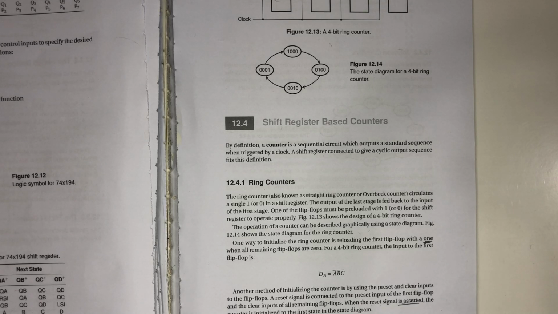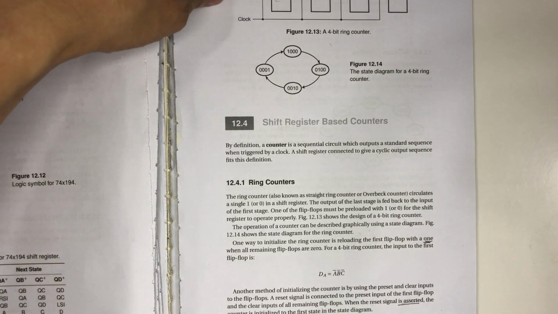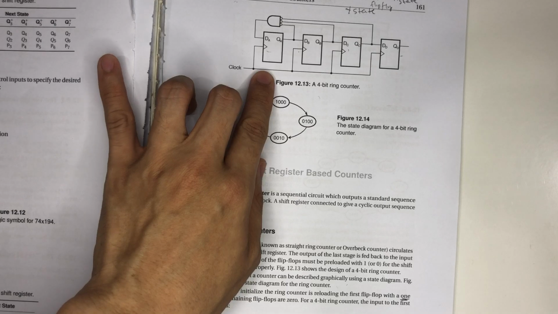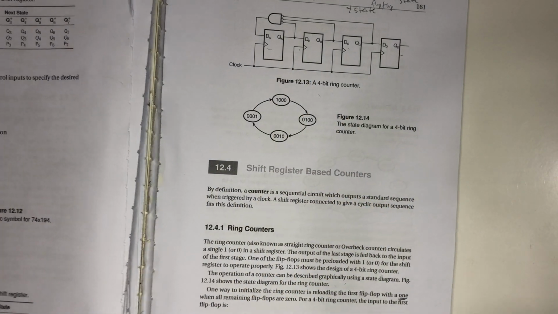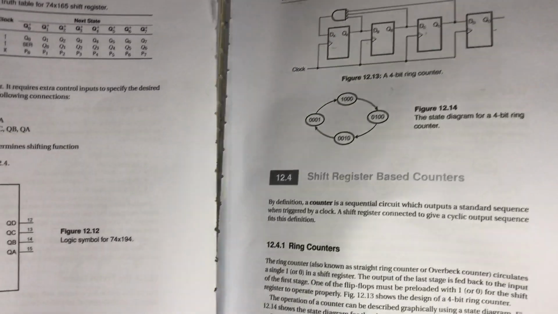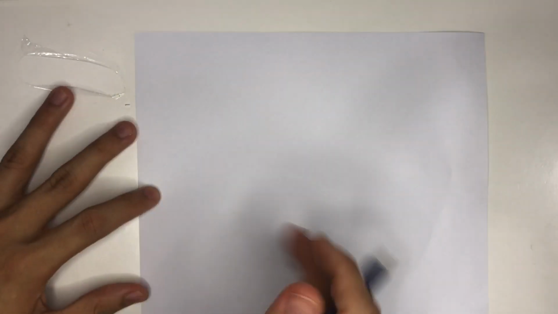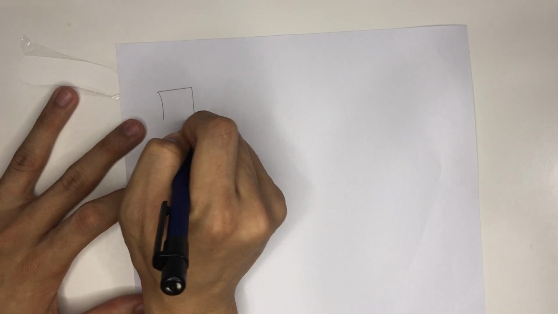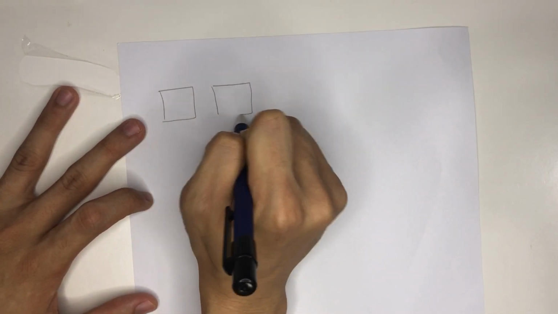Like I told you, you have many combinations of the ring counter. For this one you have this combination, and on YouTube you have different combinations, but as long as you understand the concept. So let's put this book away, and I'm using just a simple operation of a ring counter.